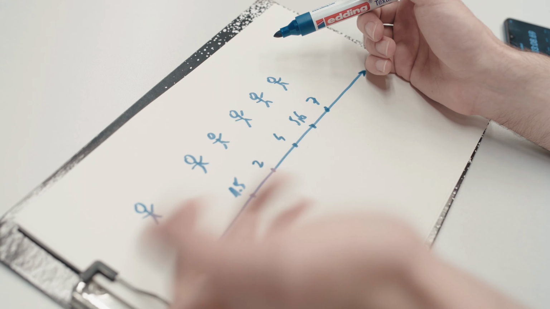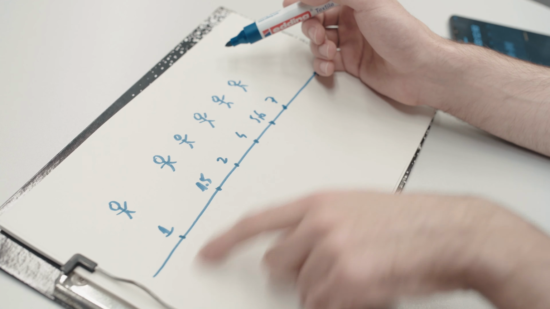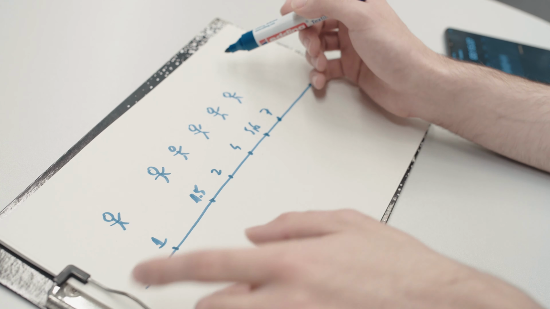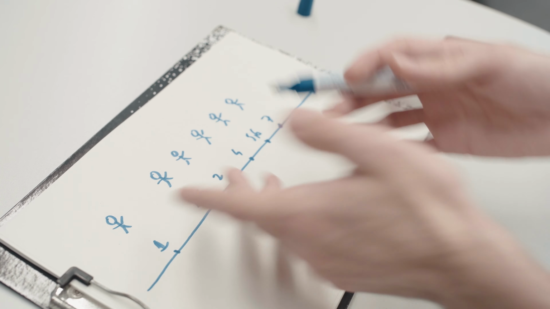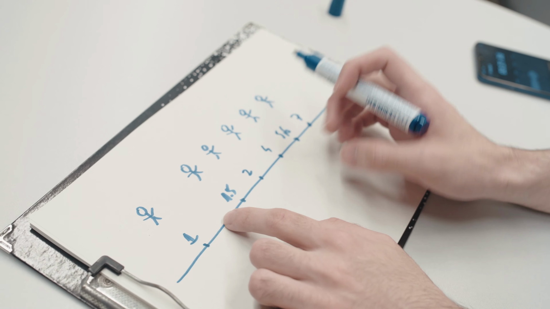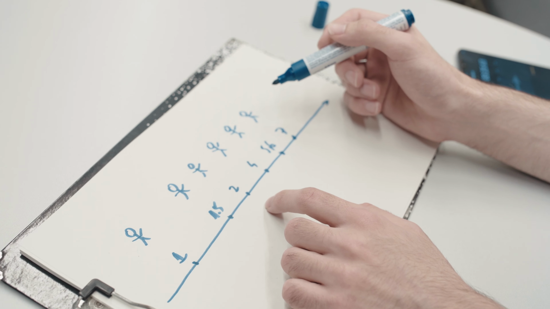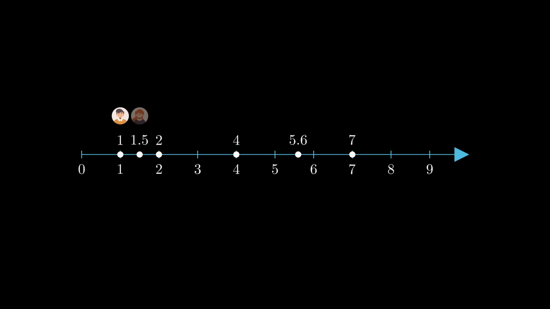So where would you guess they would all end up? Where is the most logical place for them to end up? Maybe somewhere between 2 and 4. Yeah, exactly. So the most logical sense is to end up between 2 and 4.